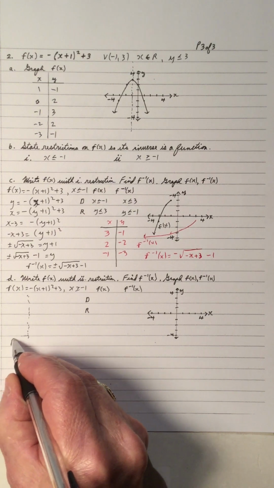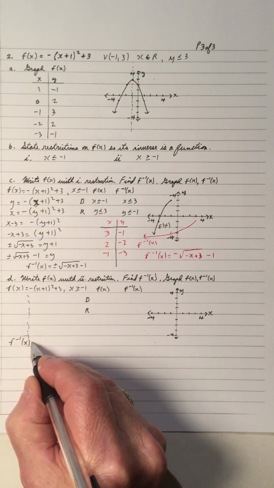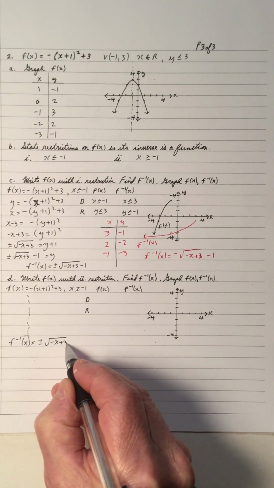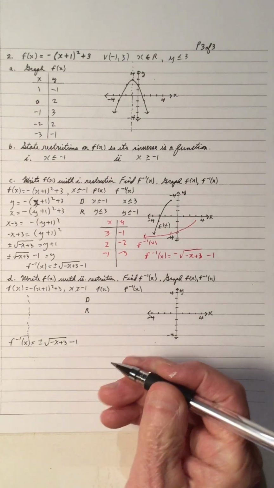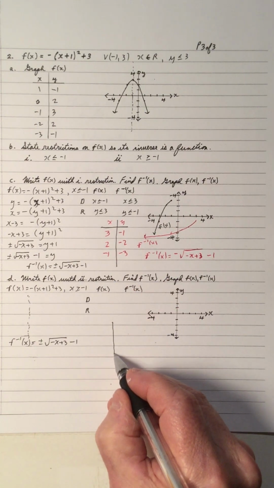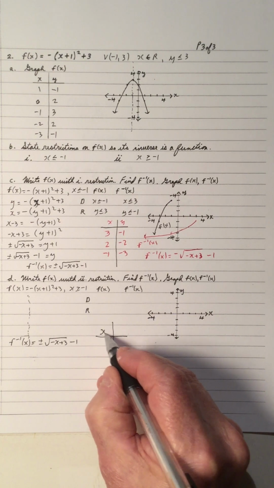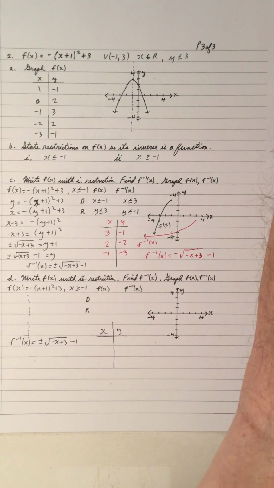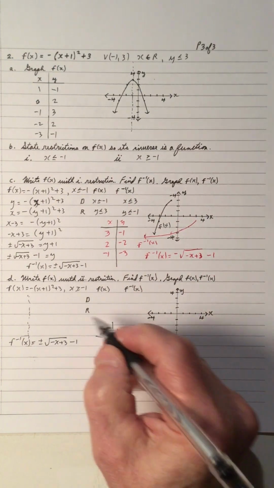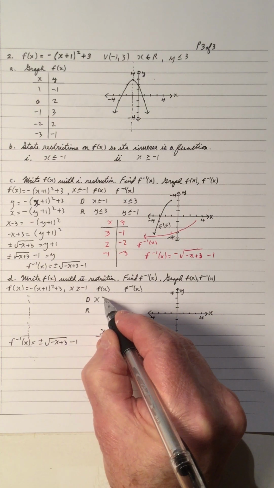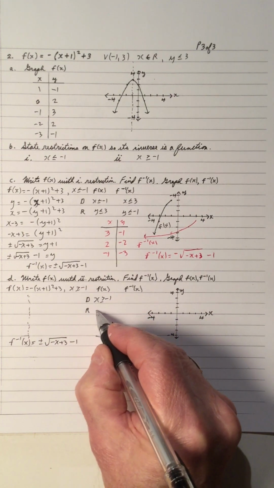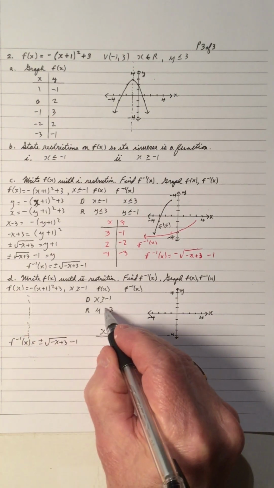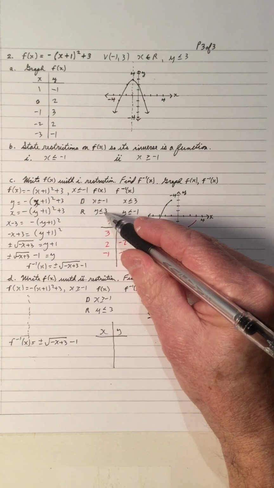So I get f to the -1 of x is plus or minus the square root of -x plus 3, minus 1. And let's just check. Here we go, x and y. Now I'm going to use the red. So my f of x is x greater than or equal to -1, and the y value starts at 3, and because it's negative, the y's go down, which is the same as here.